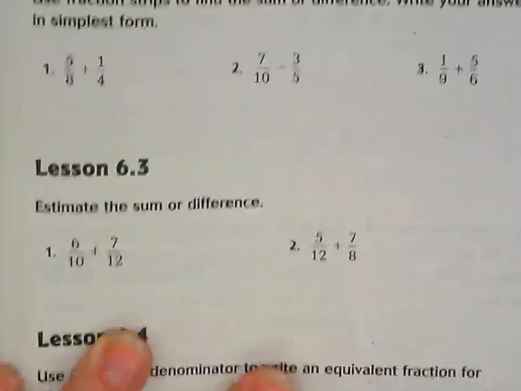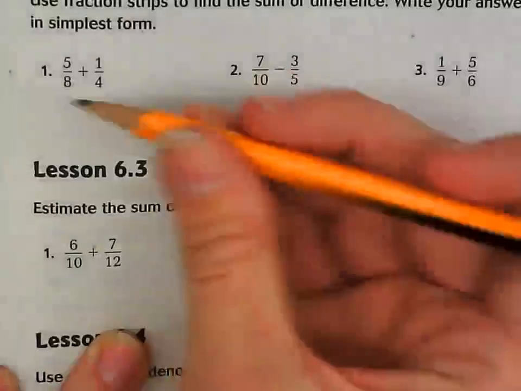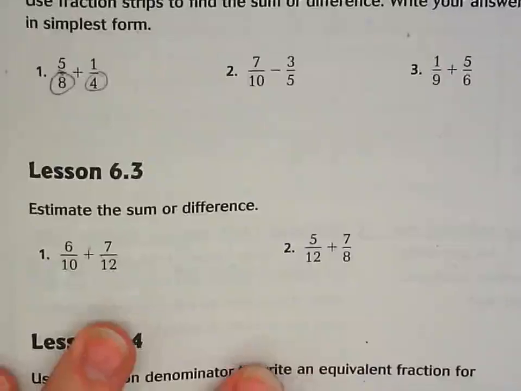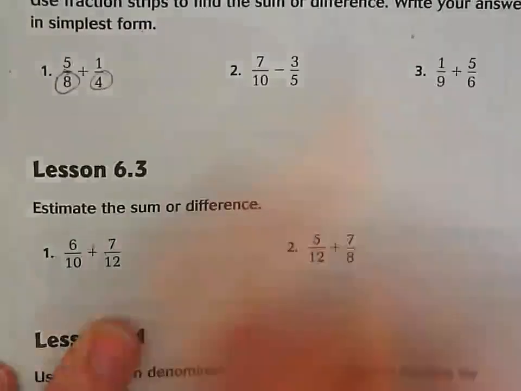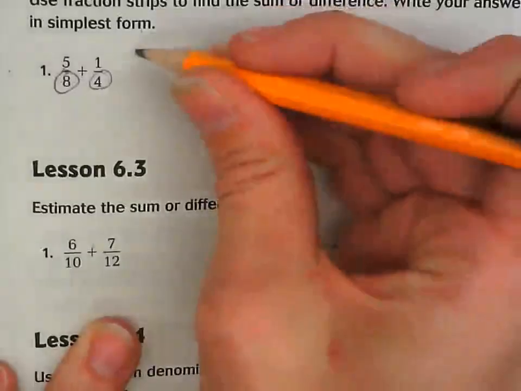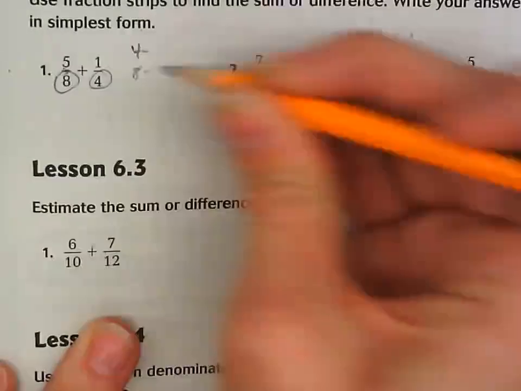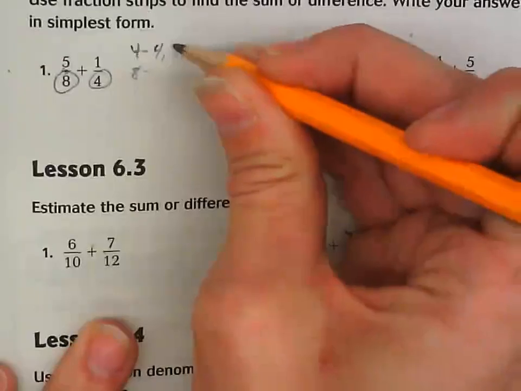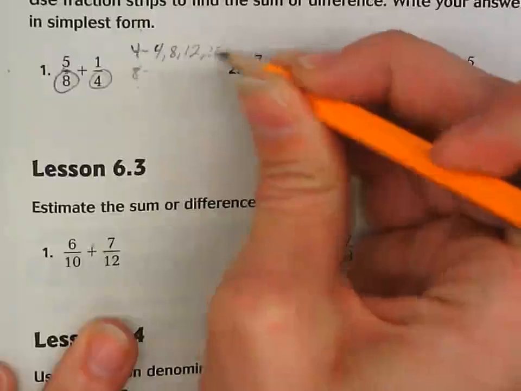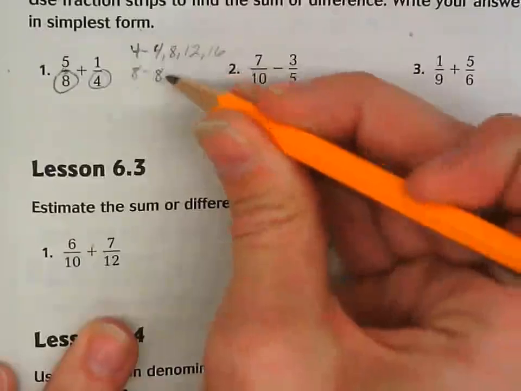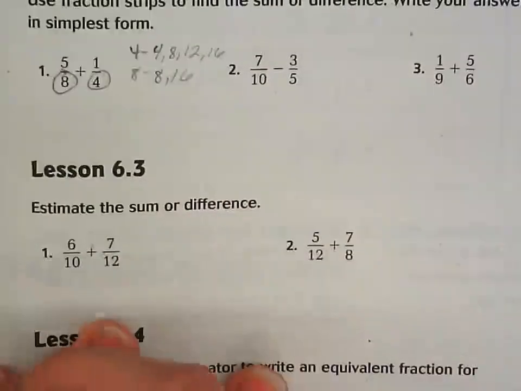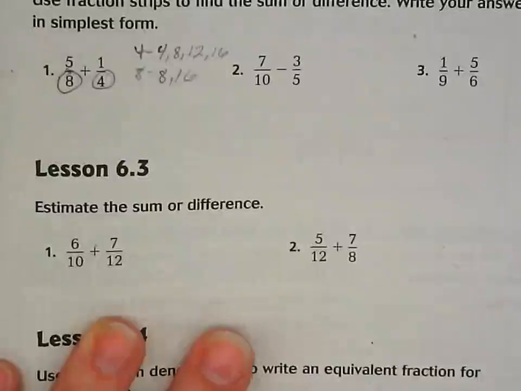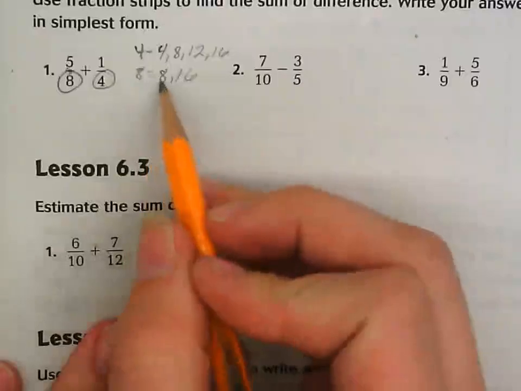5/8 plus 1/4. When I look at those, I should notice that they have unlike denominators of 8 and 4. Some friends will notice off the bat what their common denominator is, but if you're someone who does not recognize that common denominator, you can list your multiples for 4 and list your multiples for 8. So multiples for 4 are 4, 8, 12, 16. My multiples for 8 are 8 and 16. Now when you list your common multiples, some people notice 16, but in fact 16 is not our least common multiple.